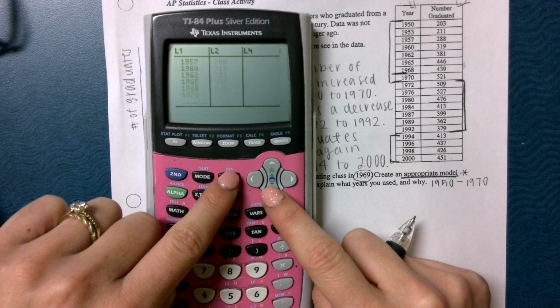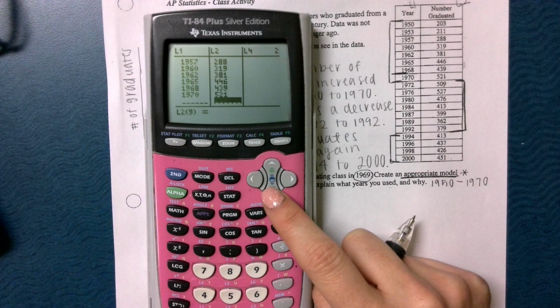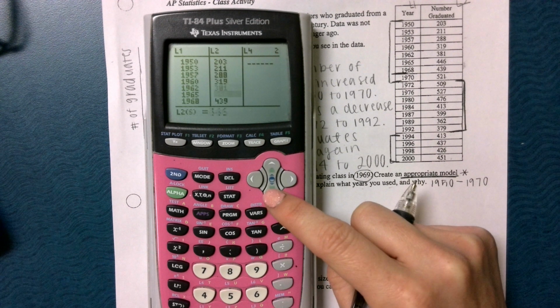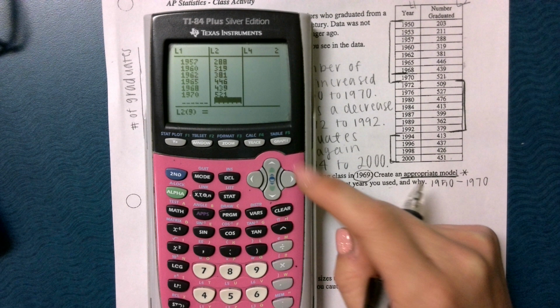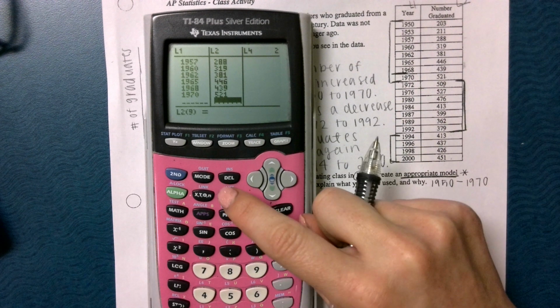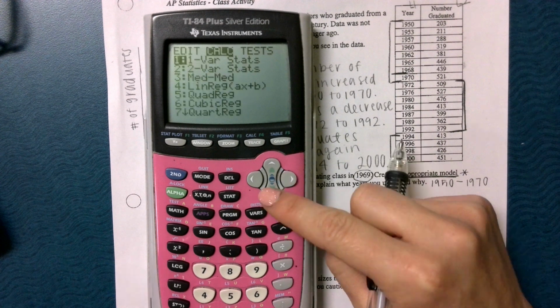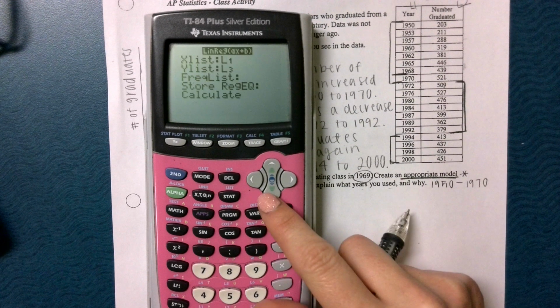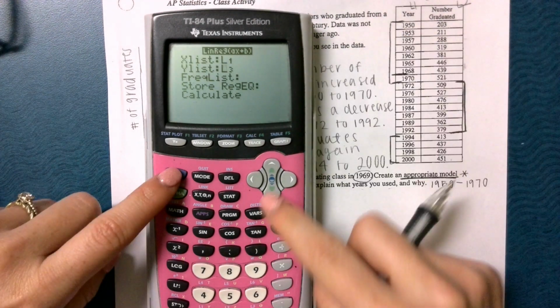Alright, so I just have from 1950 to 1970. Let's use just these years to create our model. So let's go to Stat, Calculate. We want a linear model, pulling data from L1 and L2, and I'm calculating.